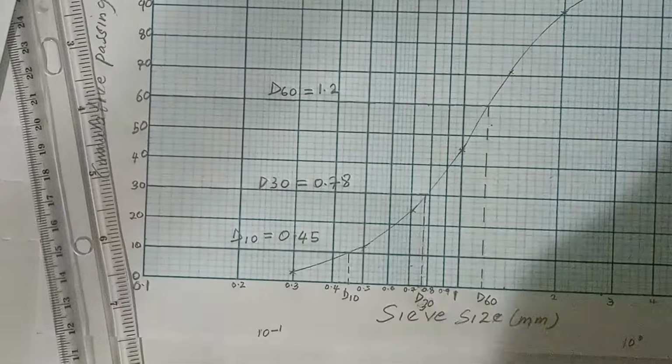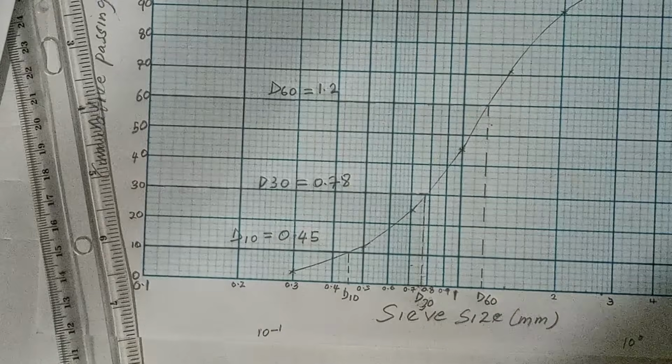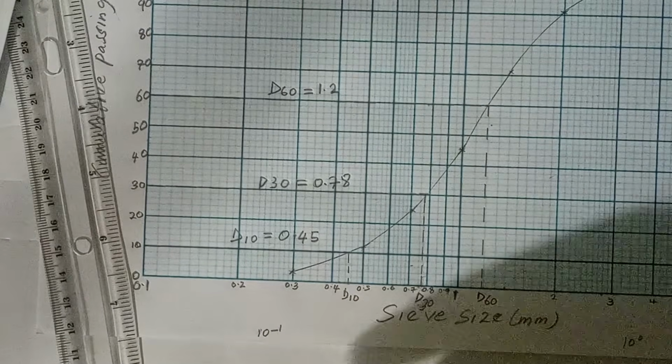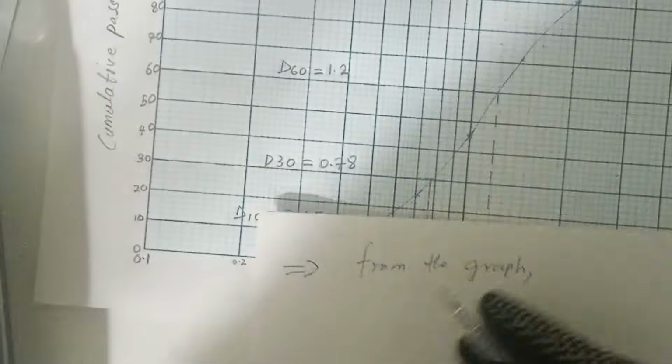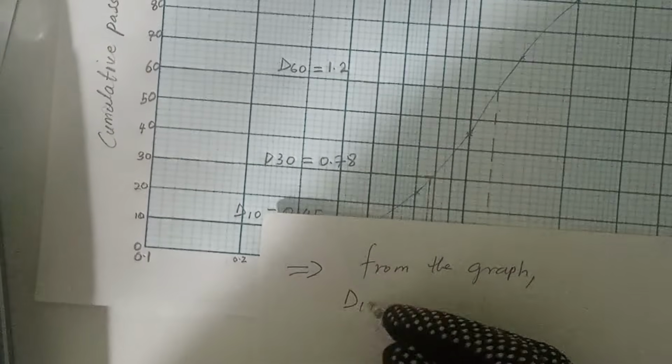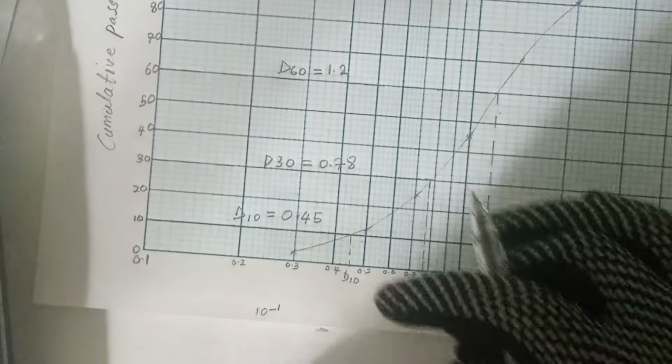So now that we have the values for D10, D30, and D60, we are going to calculate the coefficient of uniformity and the coefficient of curvature. The value for D10 is 0.45.